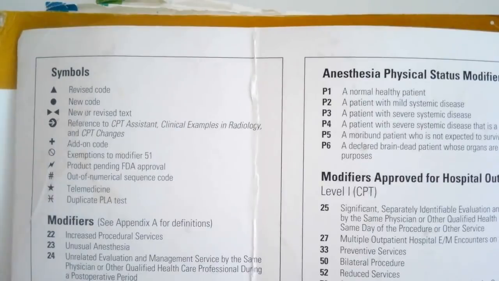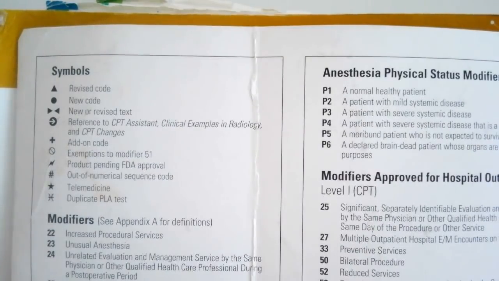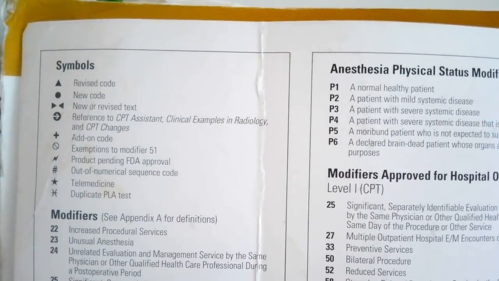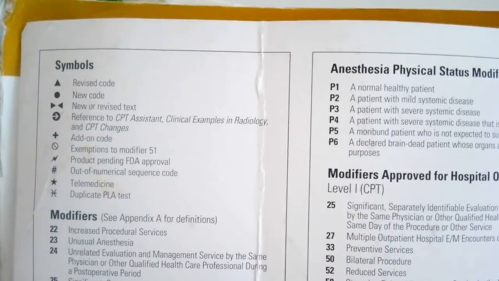It's where coders and physicians and other individuals write in and ask the AMA about a particular code. CPT changes lets you know that that particular code went through some changes for the year that's referenced in the CPT reference. All right, let's continue on. And guys, same thing with the clinical examples in radiology. As the name implies, those are examples specific to radiology.